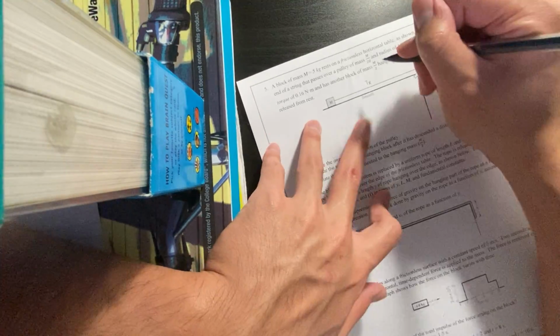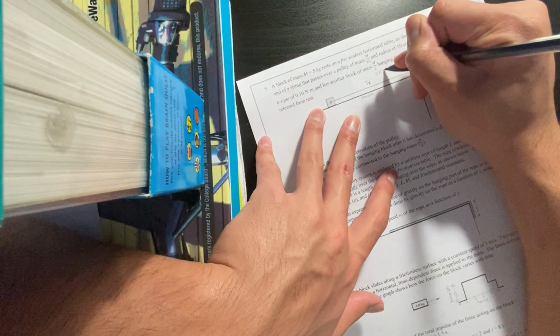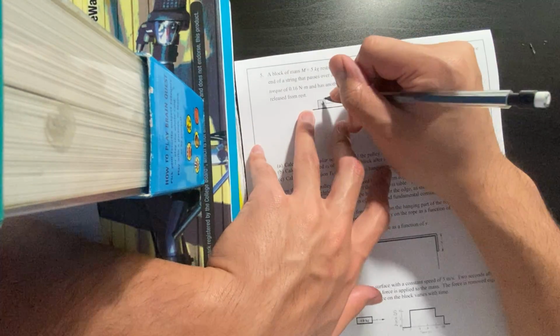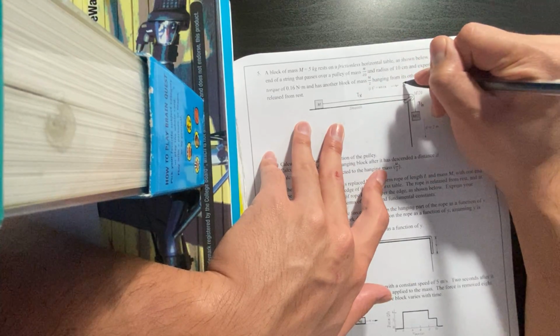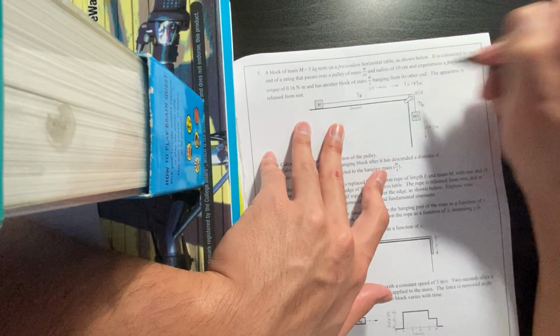And I'm gonna make an equation to solve for Tx and Th. So we know that sigma F equals ma, right? So I'm looking at this block right here. The only force acting on this block is Tx. So Tx equals ma, like that.